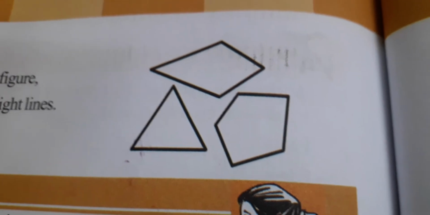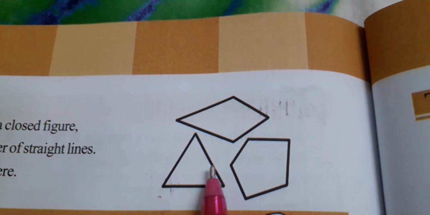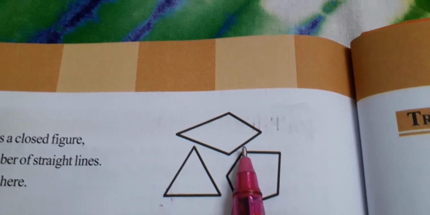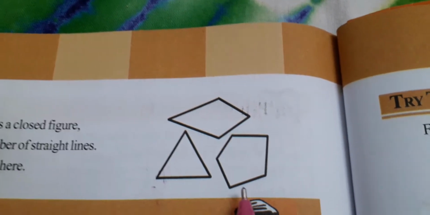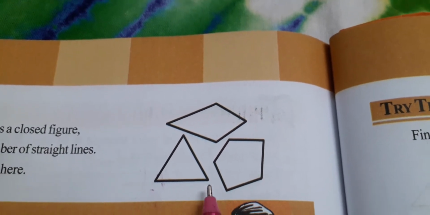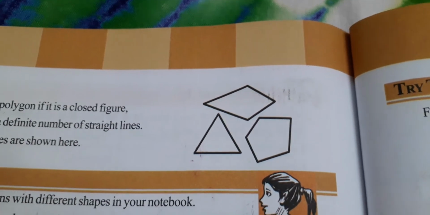Now here, if we see, yes, we have a triangle. What is a triangle? The one which has three sides is a triangle. We have one with four sides. When it is of four sides, we call it a quadrilateral. And the next one, how many sides here? 1, 2, 3, 4, 5. Wow, 5 sides. It's a pentagon. So it is a pentagon.